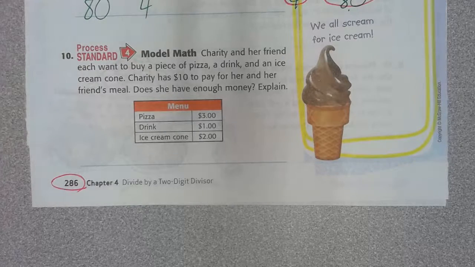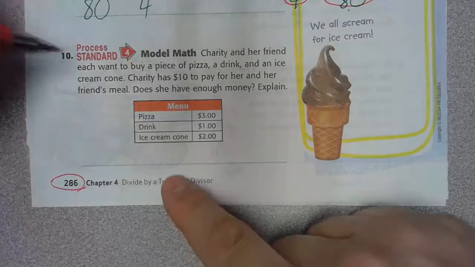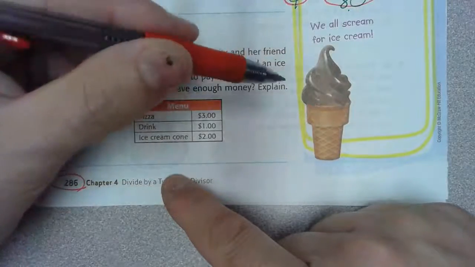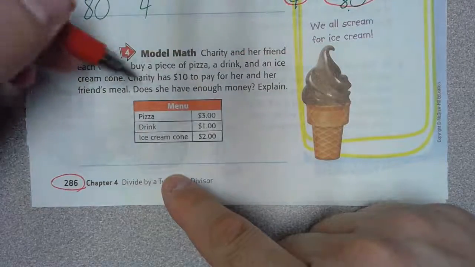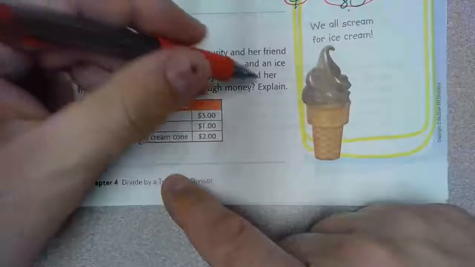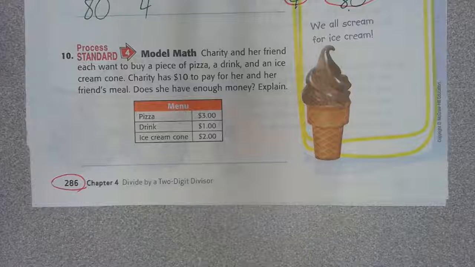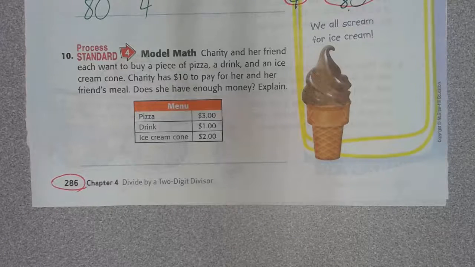Last one on this page. Charity and her friend each want to buy a piece of pizza, a drink, and an ice cream cone. Charity has $10 to pay for her and her friend's meal, both of them. Does she have enough money? So what do we got? Someone else? Somebody raise their hand and tell me, what is going to be our first step into figuring this problem out?